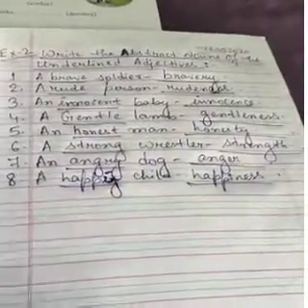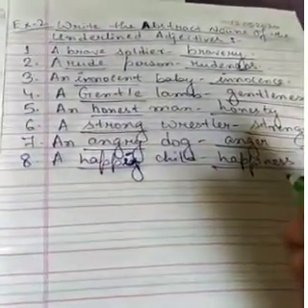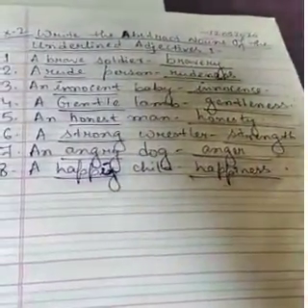So let's quickly change this. See, we have changed this and written H-A-P-P-I-N-E-S-S, happiness. Alright. So did you understand this part? Is this part clear to you? See, I'll read it again for you.